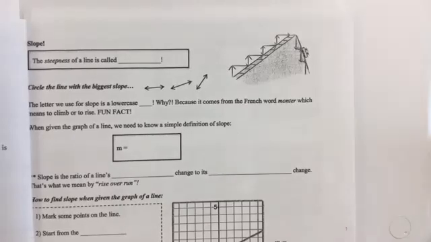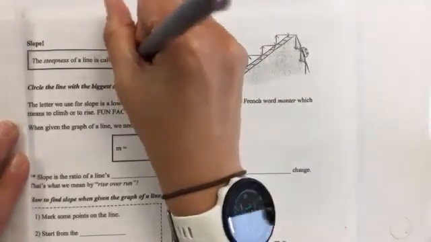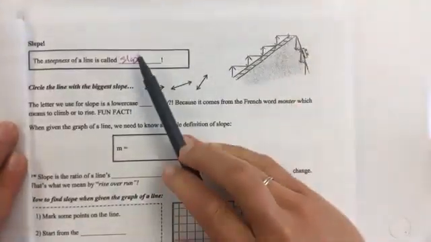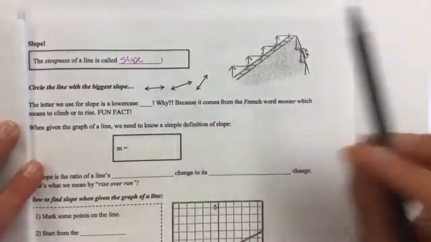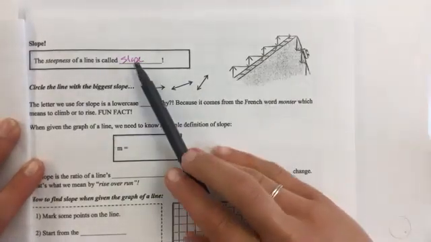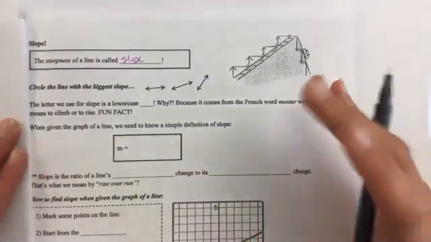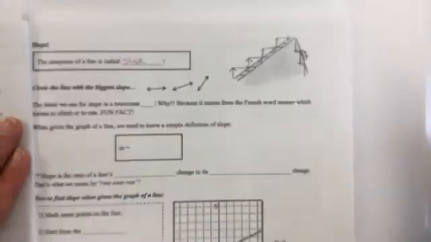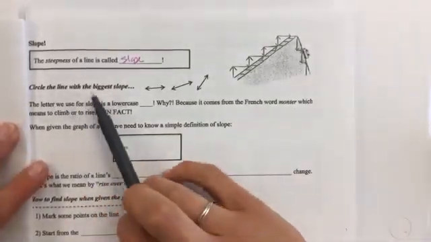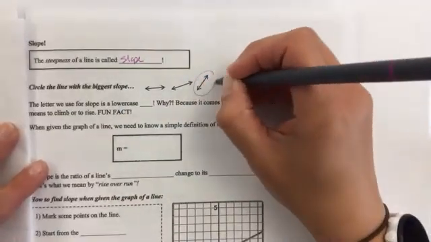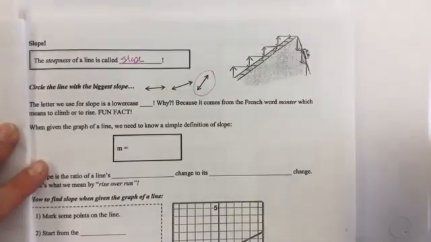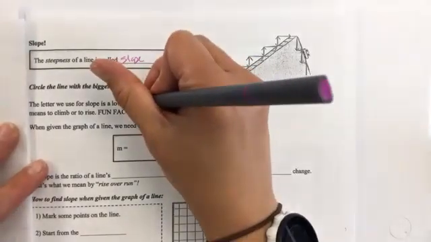Okay, so the steepness of a line is called slope. Now we can use slope to define other things, like the slope of a hill, the slope of a roof, or the slope of the stairs. What this is actually telling us is the rise and run of whatever we're referring to. It says circle the line with the biggest slope. If you look at these three lines, this one would have the biggest, or we use words like steepest, slope. The letter we use for the slope is a lowercase m.